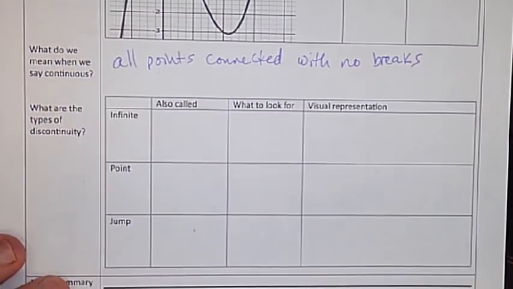Now, in a much earlier grade, it probably would have been described to you by saying that you could draw the graph without picking up your pencil, which is what we mean when we say that there are no breaks. So if we're going to be able to define a function and say that it's continuous, we're going to have to look at the graph and determine if there are any points of discontinuity. There are three main types of discontinuity that we're going to examine.